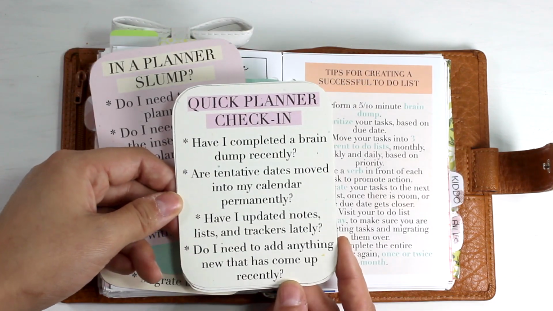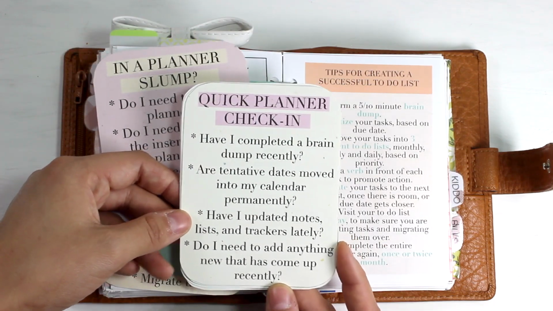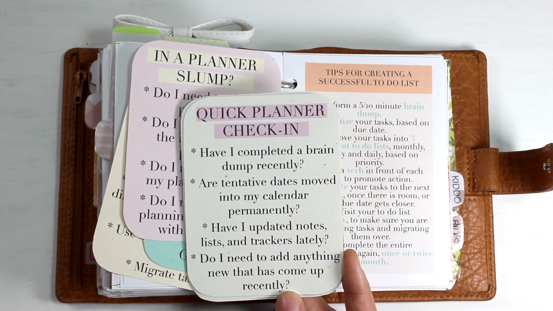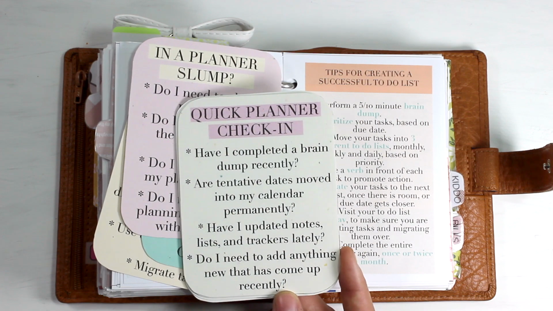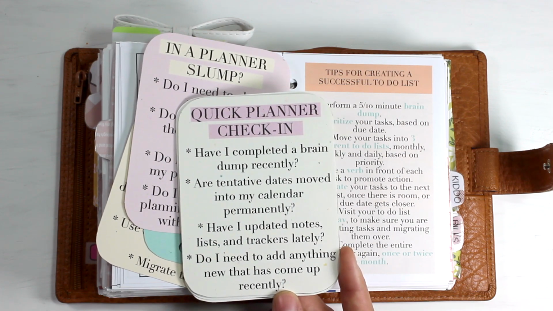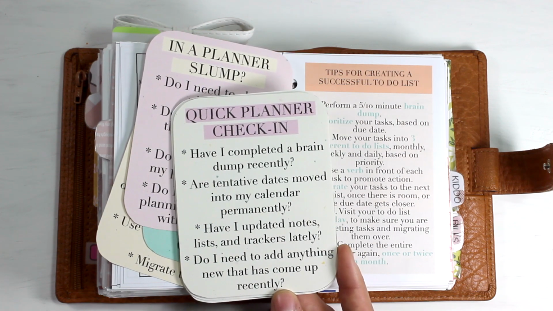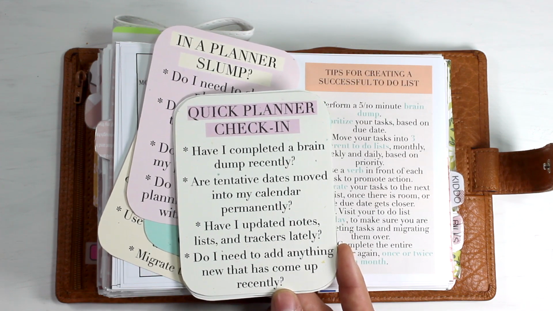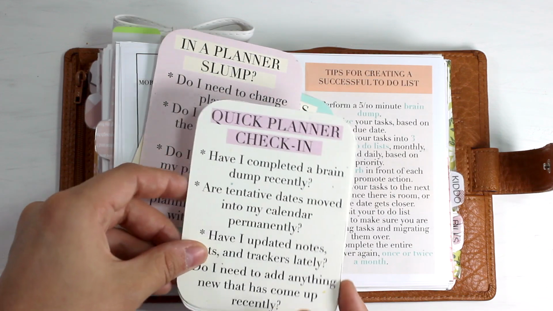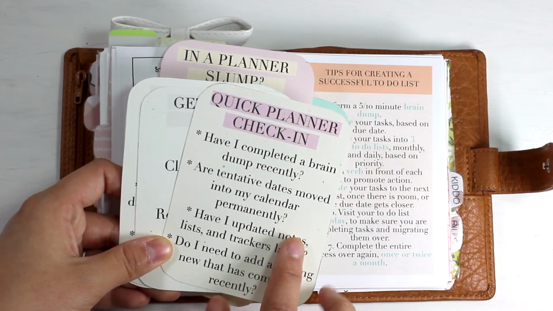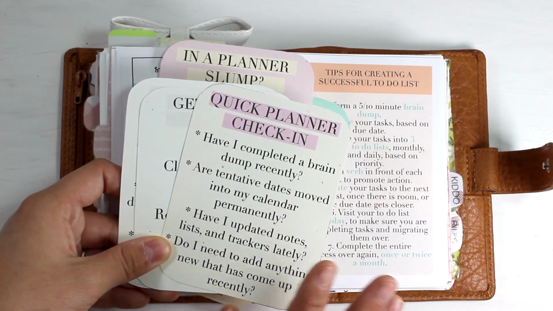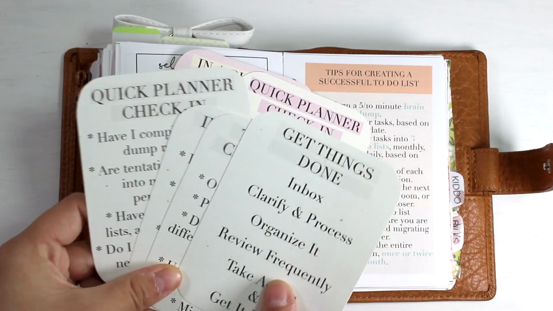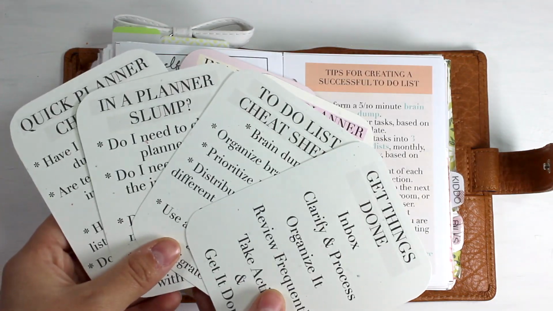And the last one is a quick planner check-in. So again, if you're feeling like you haven't checked your planner in a while, or you haven't been planning, you can pull this out and just see how everything is going. Have I completed a brain dump recently? Are tentative dates moved into my calendar permanently? Have I updated notes, lists, and trackers lately? And do I need to add anything new that has come up recently? So these are some things that you're going to want to do on a regular basis to make sure that your planner system is up to date. And then you also get them in black and white as well, so this is what they look like.